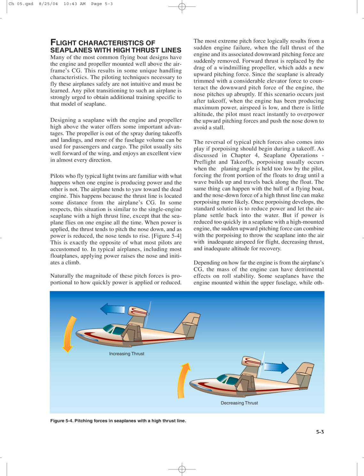Designing a seaplane with the engine and propeller high above the water offers some important advantages. The propeller is out of the spray during takeoffs and landings, and more of the fuselage volume can be used for passengers and cargo. The pilot usually sits well forward of the wing, and enjoys an excellent view in almost every direction. Pilots who fly typical light twins are familiar with what happens when one engine is producing power and the other is not. The airplane tends to yaw toward the dead engine.